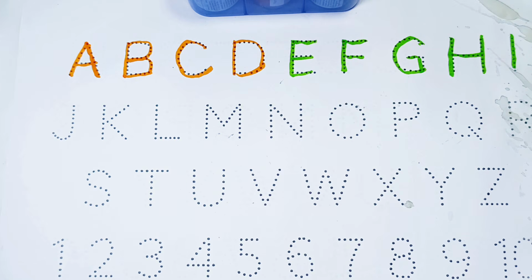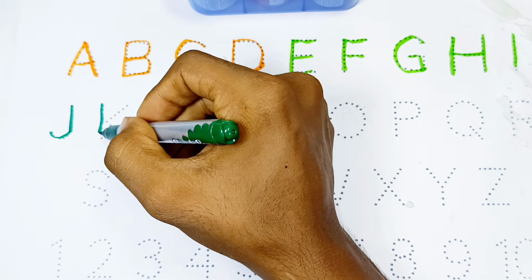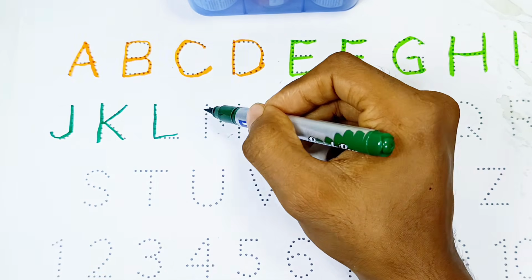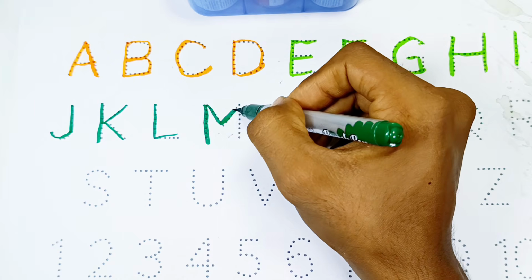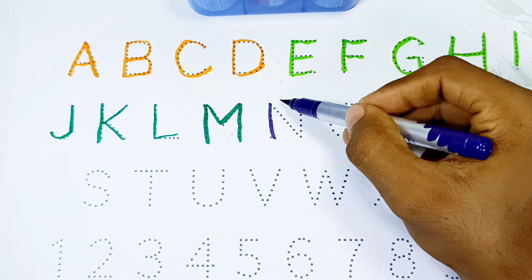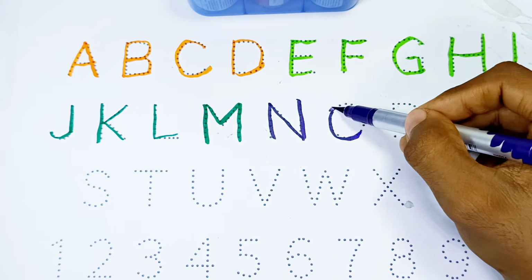Kids, now you draw J for joker. K for king. L for lion. M for moon. Kids, now you draw N. The alphabets of N. N for nose.